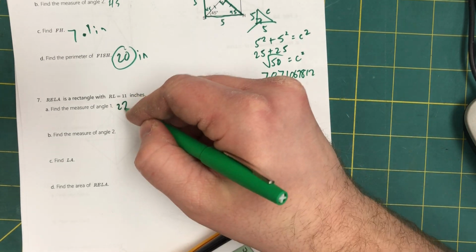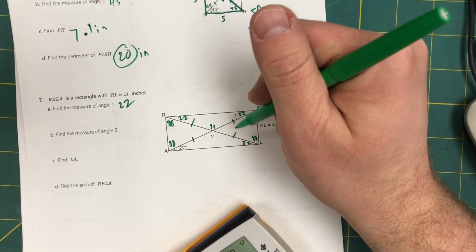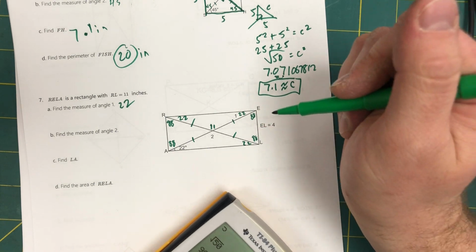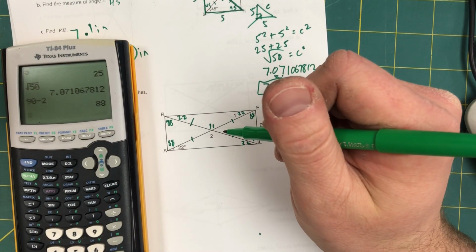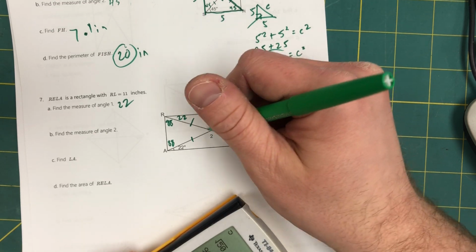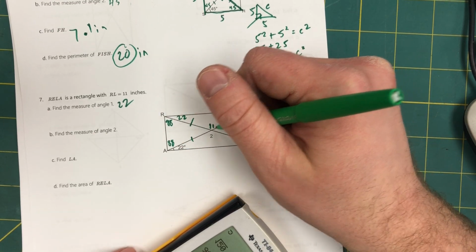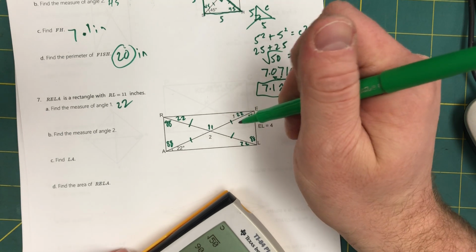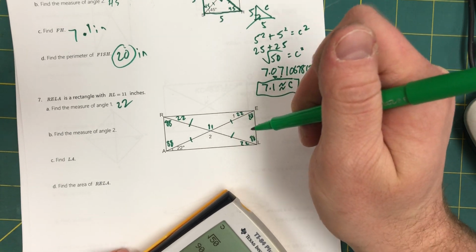It doesn't even answer everything. Angle 1 was 22. I wasn't really even paying attention to what it was asking for. I just was filling in things I knew. Don't be fooled. I wrote 11 right there. That angle's not 11. That whole side was 11. So you can throw yourself off if you're not paying attention to what your markings mean.